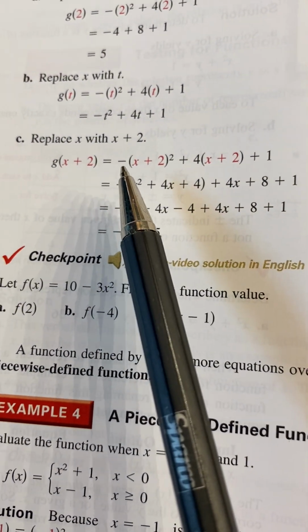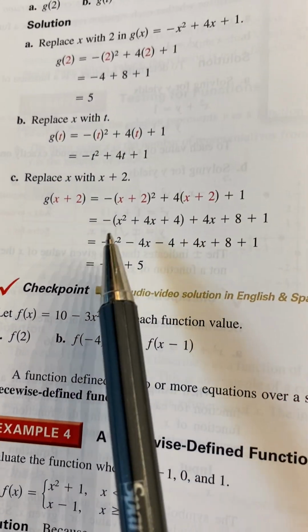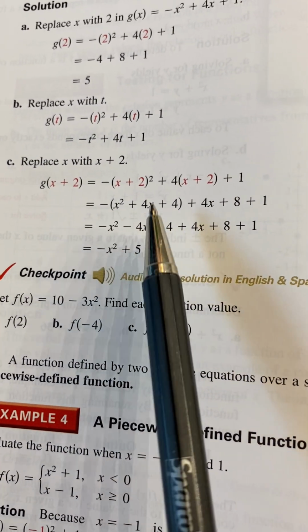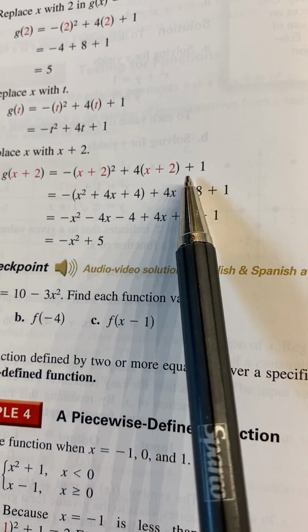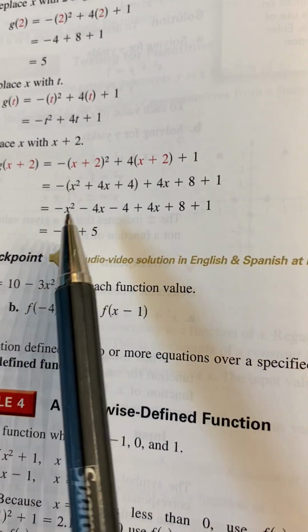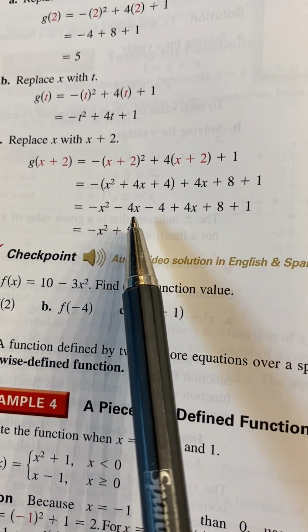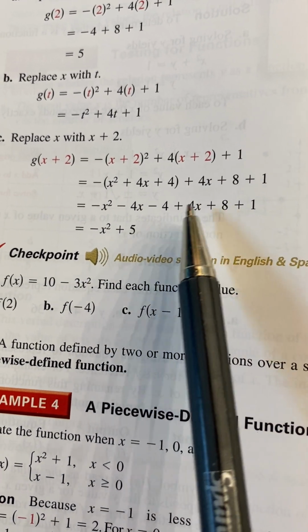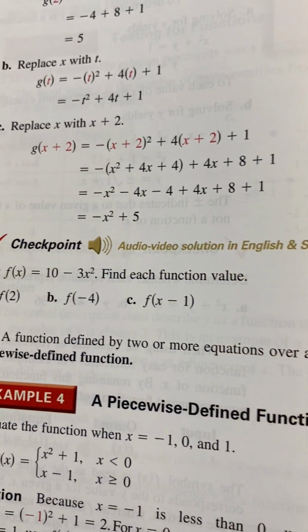We have a minus in front of the whole thing because that's what the function is defined as. So we're going to have to distribute that negative to each term. Up here we had 4 times the quantity x plus 2. That's 4x plus 8. Now let's combine our like terms. We have a negative x squared, negative 4x plus 4x. They cancel. Negative 4 and a positive 9 would be a positive 5.